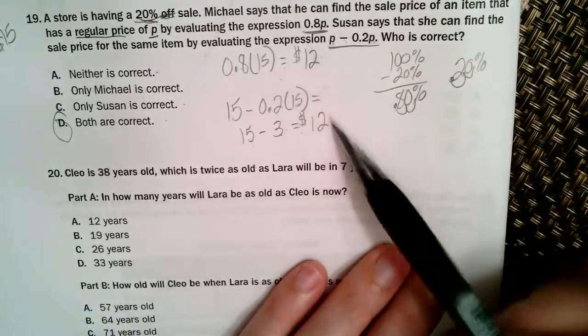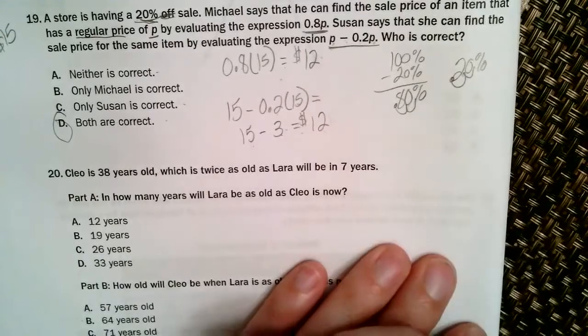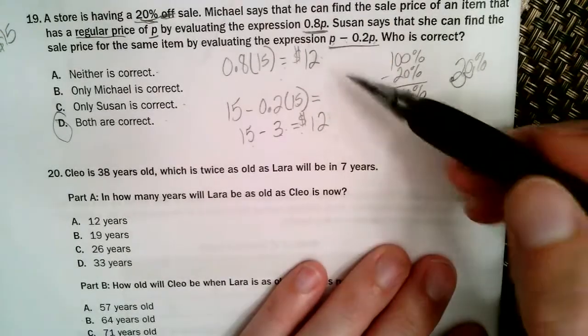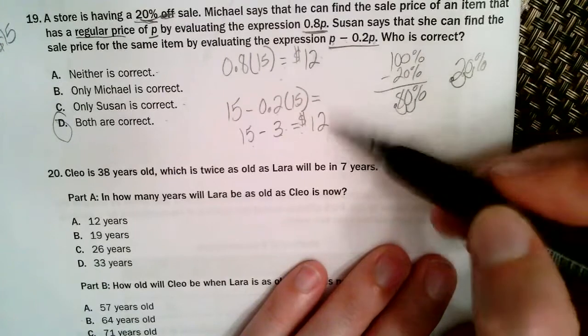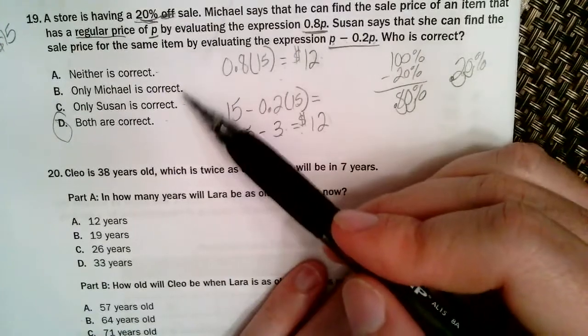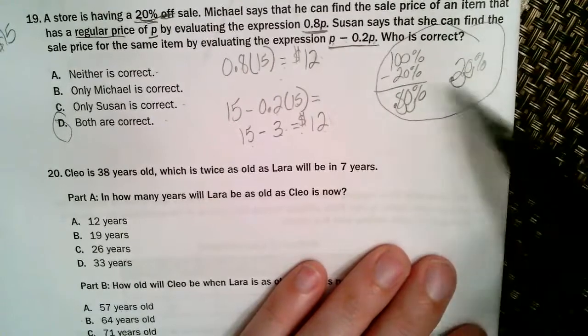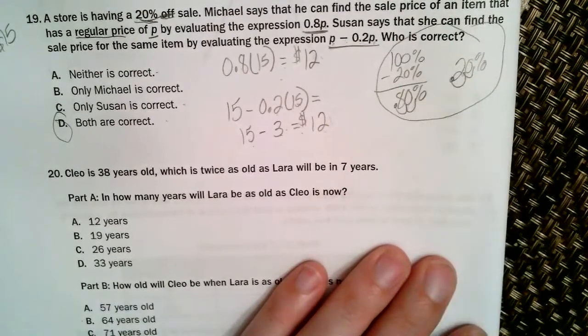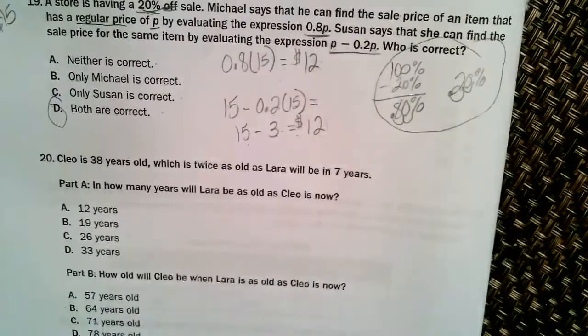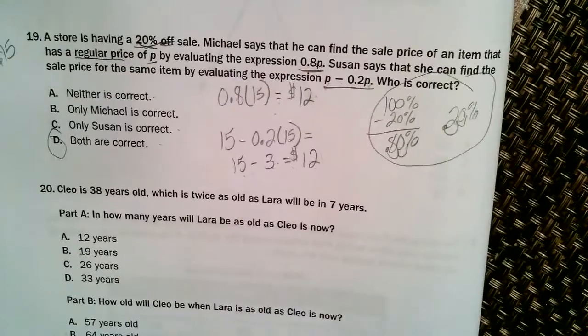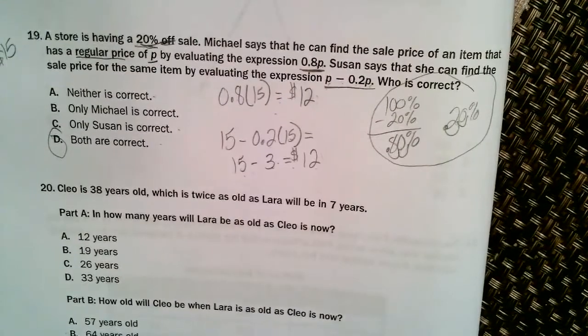So they are both correct because they both get the same answer. If you do this problem and your answers are different, then only one of them is correct, and you'll have to do this part here to figure out who set up the equation correctly. Okay, so that was number 19. So right on down to 20.